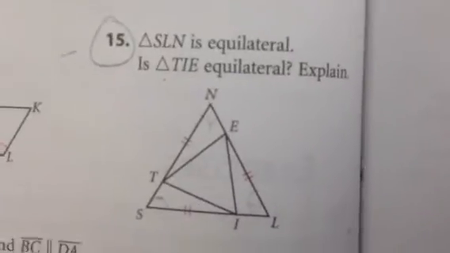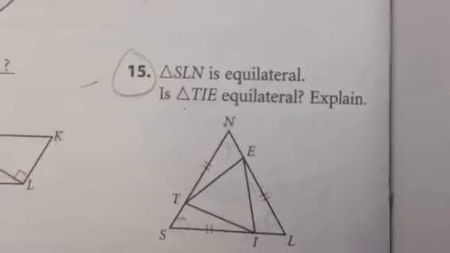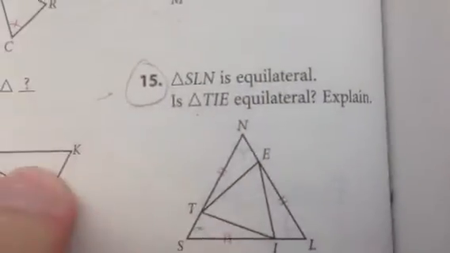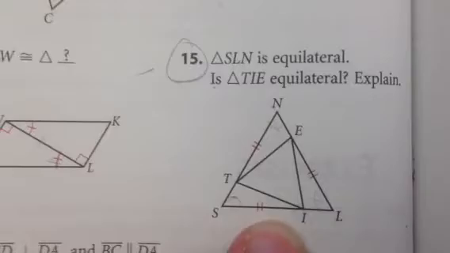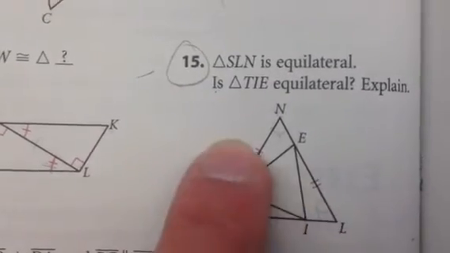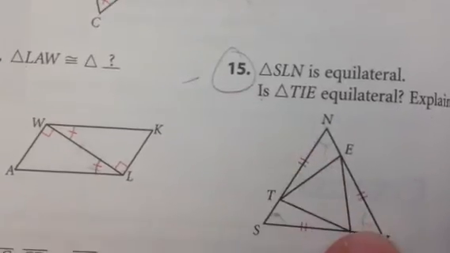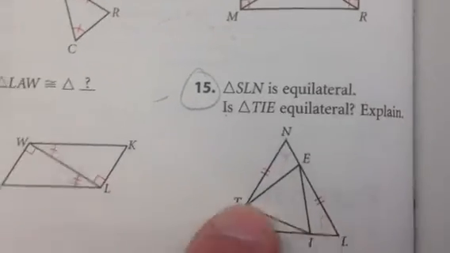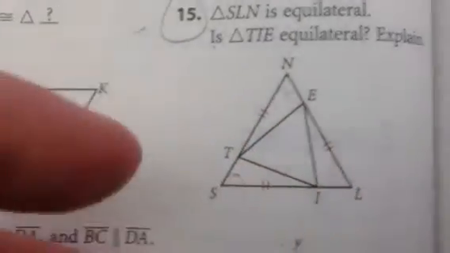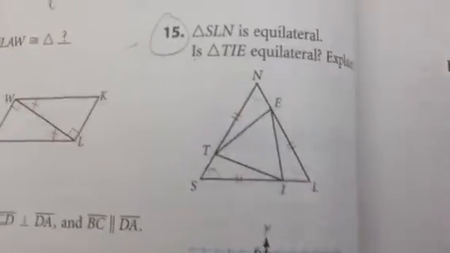15 proved to be tricky for a lot of you. This one you can do. SLN is equilateral. That means all the sides are equal. All the angles are equal then as well. Is TIE also equilateral? And here's how we can go ahead and think about this one.